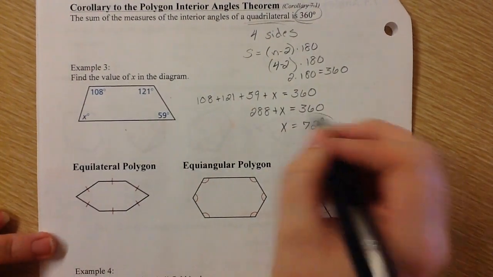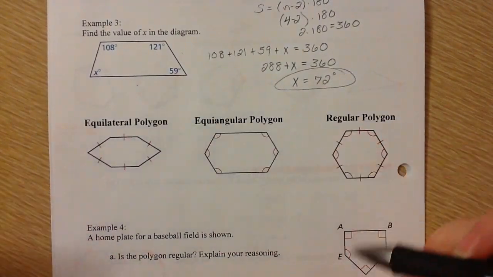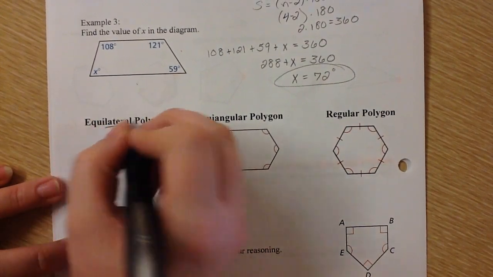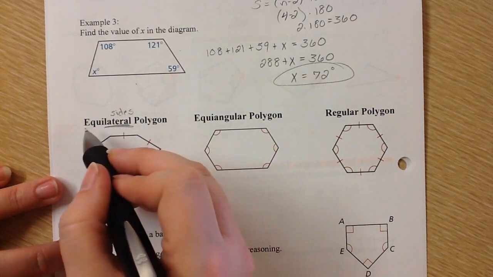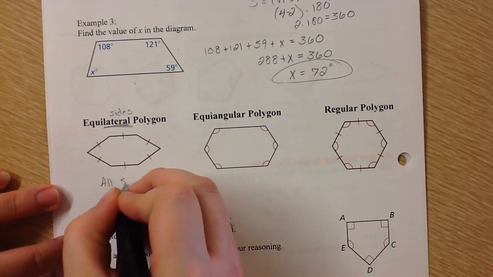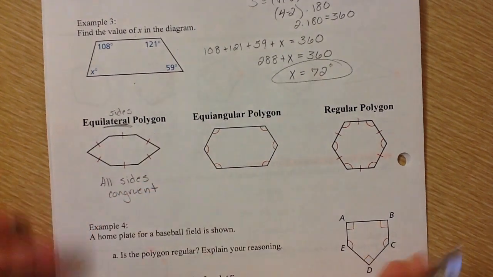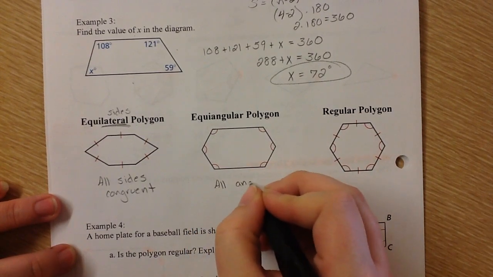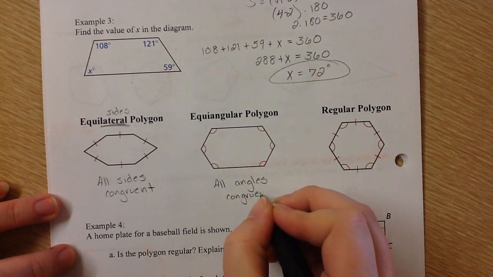A little bit more vocabulary. We've talked about this a little bit before. Equilateral. Lateral is actually Latin for sides, so this means equal sides. An equilateral polygon has all sides congruent. If all the sides are congruent, we call it equilateral. Equiangular means all angles are congruent.